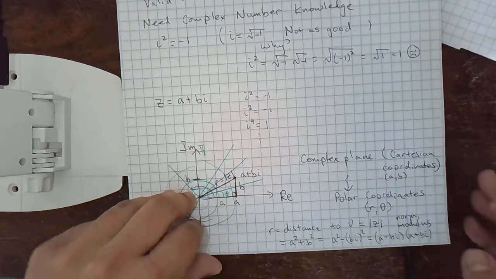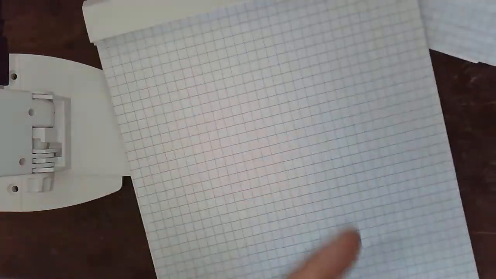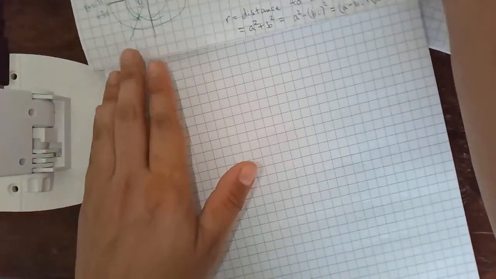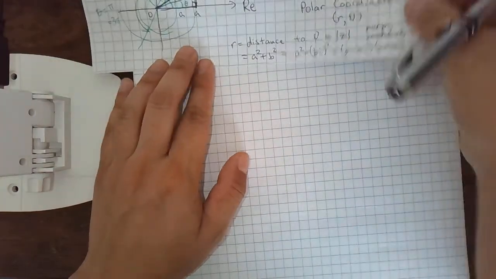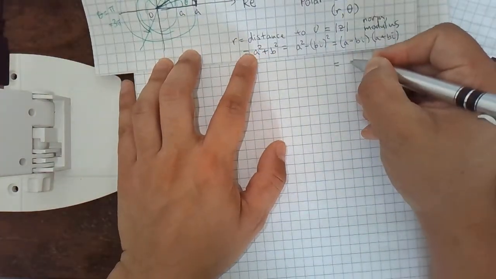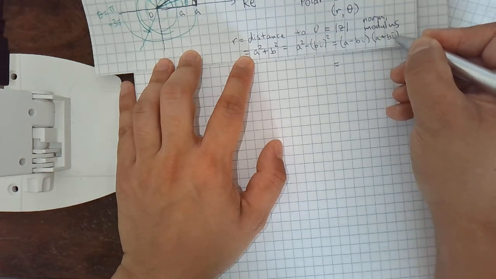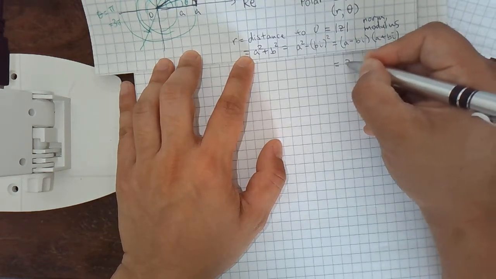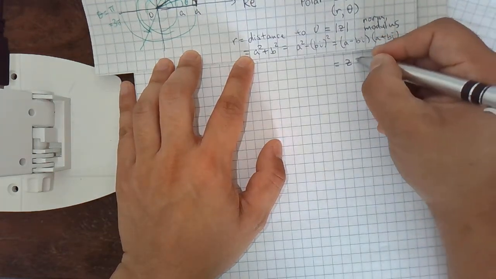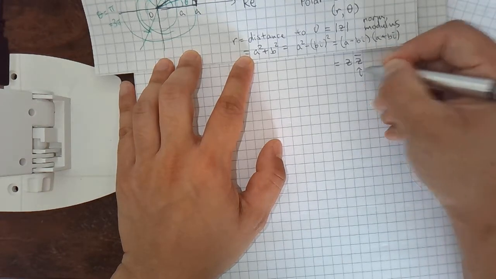And then we note that, let me start a new page so that we're not scrunched up in the bottom. That is actually, here's our complex number z. That was a plus bi. This is a minus bi. We call this the complex conjugate of z.